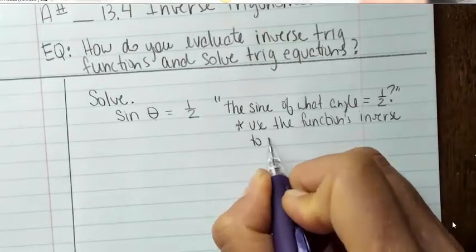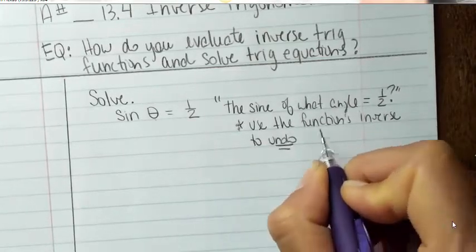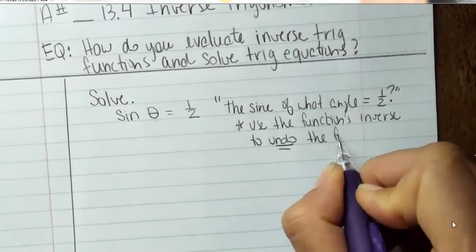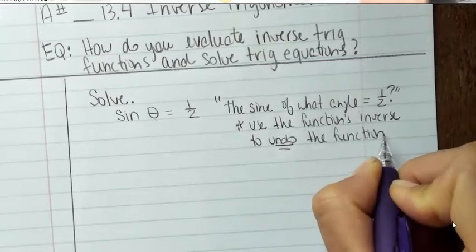That's the key. You can't just divide. That's what you're going to have to do anytime you need to get the variable outside of a trig function, which basically means to solve the equation.